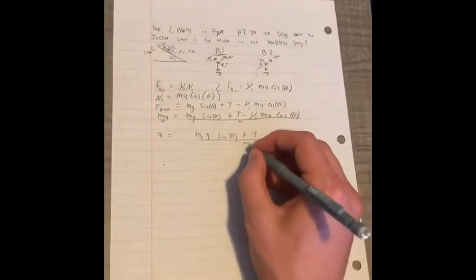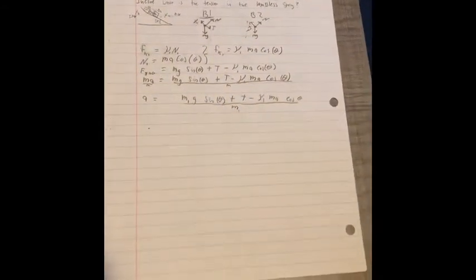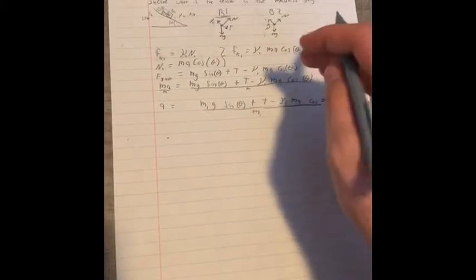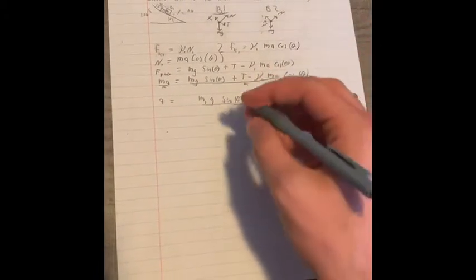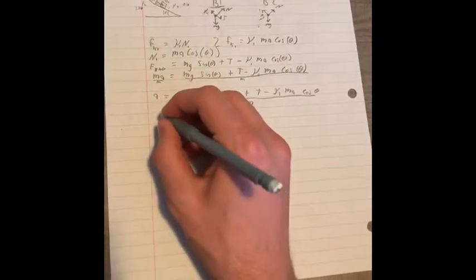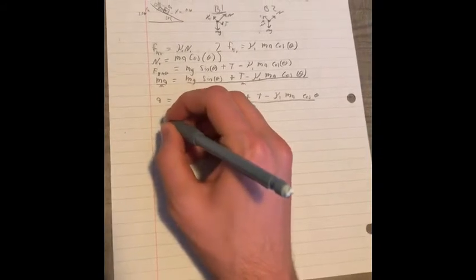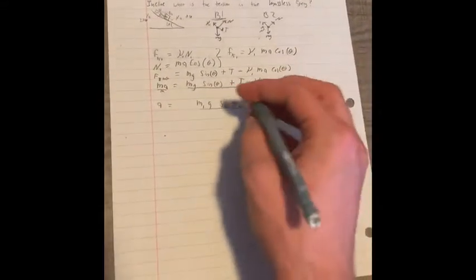Block 1, as you notice, is 1 kilogram, so we can just plug in the numbers that we do have. We're still trying to find tension, so that is still our unknown.